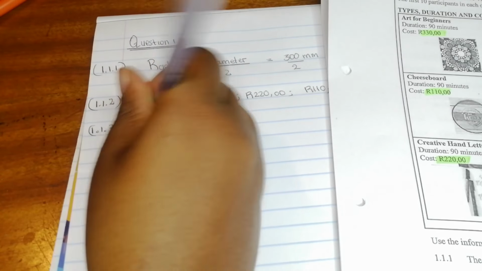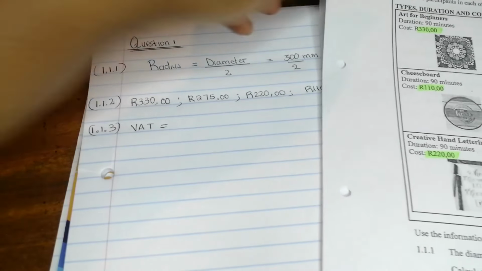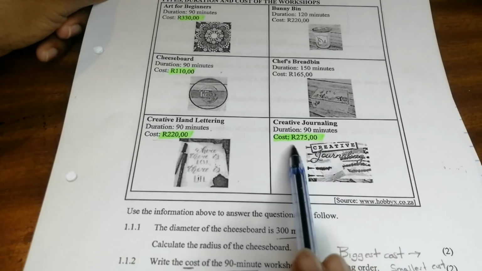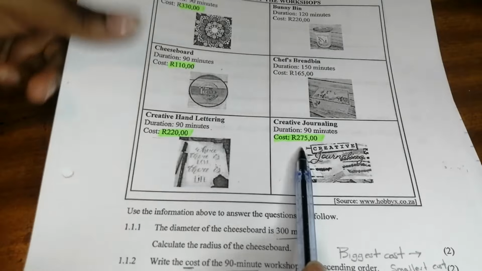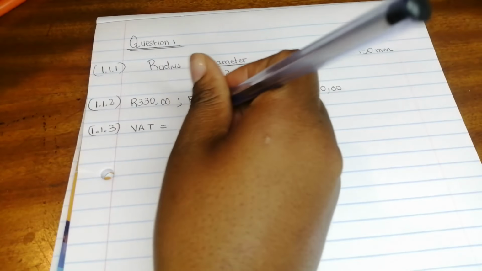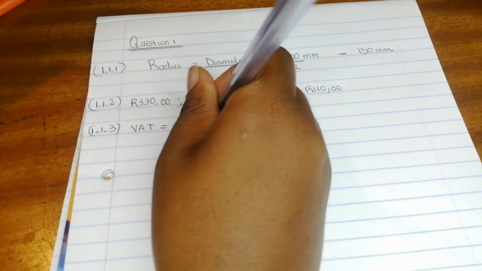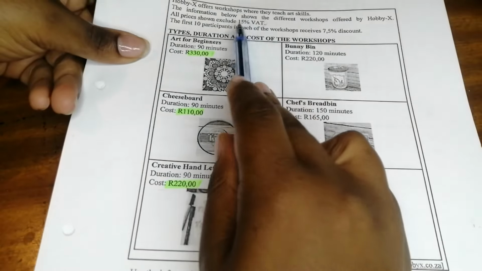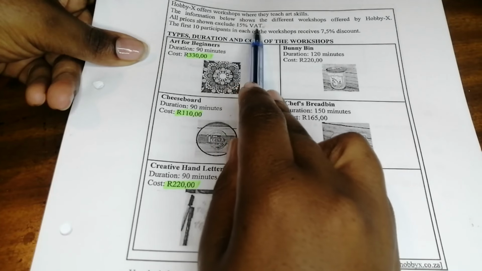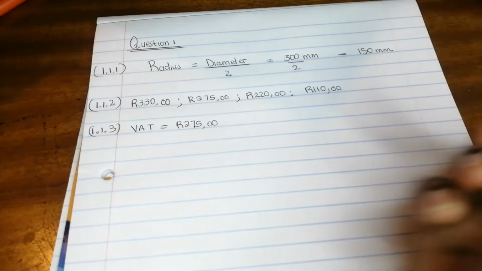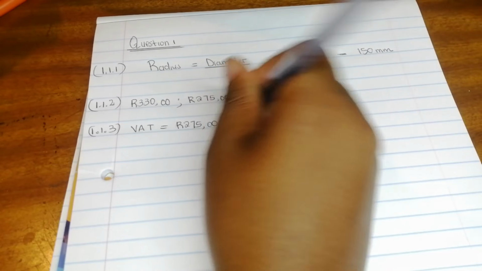So the VAT is equal to 275 rand multiplied by that 15% VAT that hasn't been included.